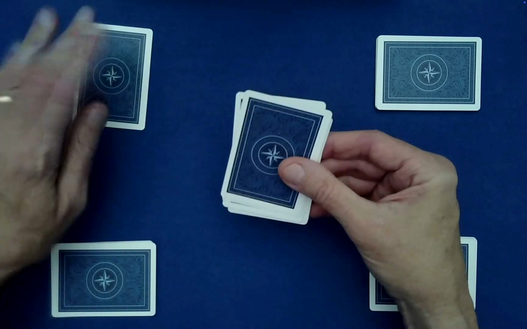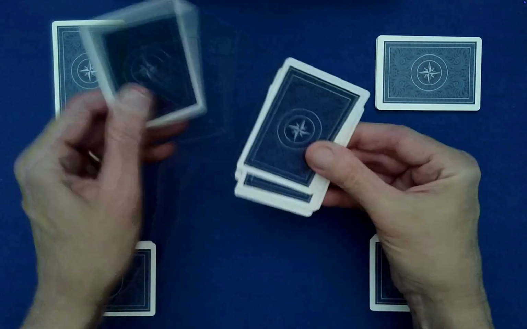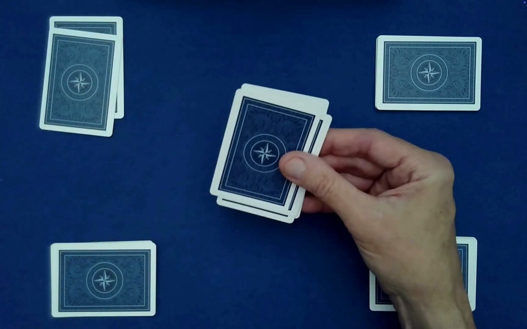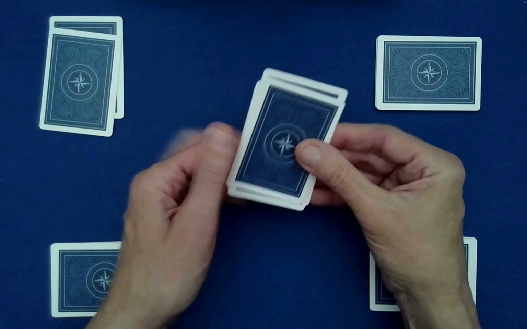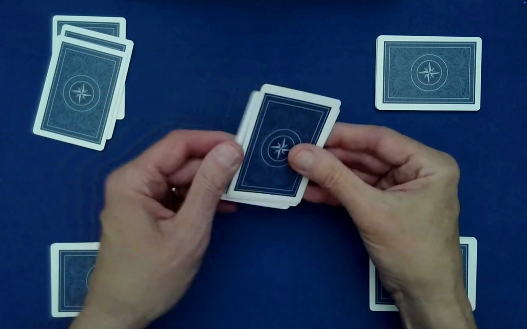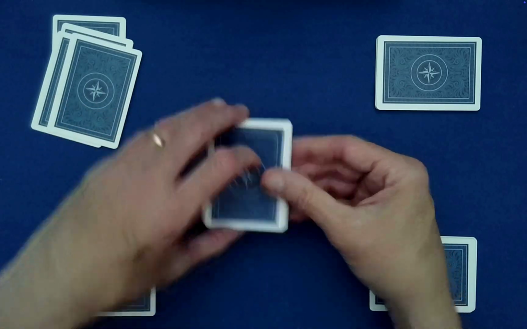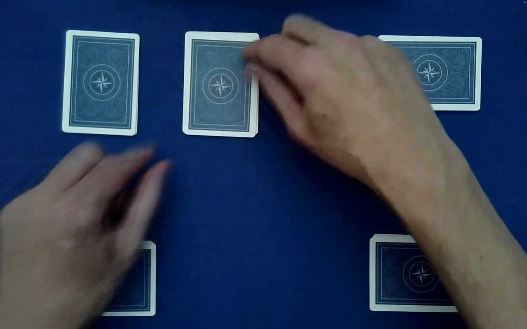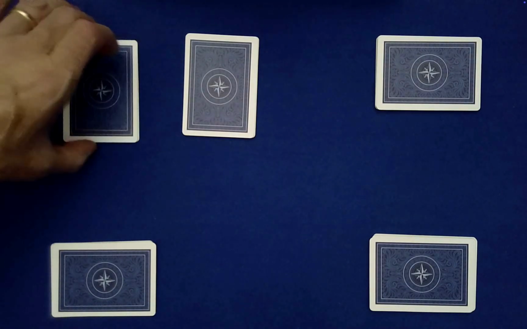S-E-P-A-R-A-T-E. Set down the next card. Very good. Reds, R-E-D-S. Set down the next card. From, F-R-O-M. Set down the next card, and blacks, B-L-A-C-K-S. Okay? So how did we do? Did that phrase help us separate the red cards from the black cards?